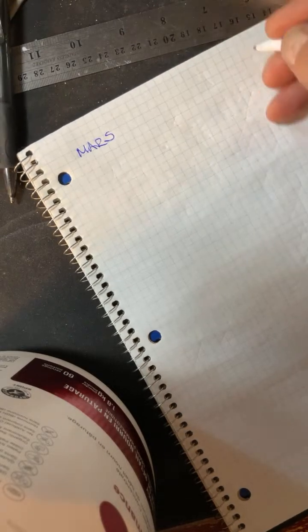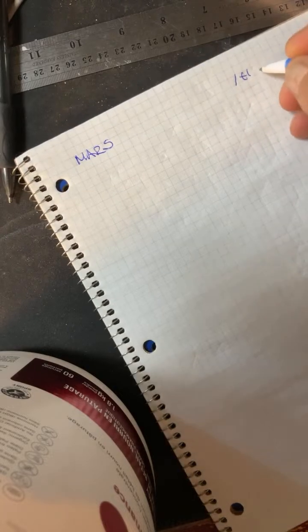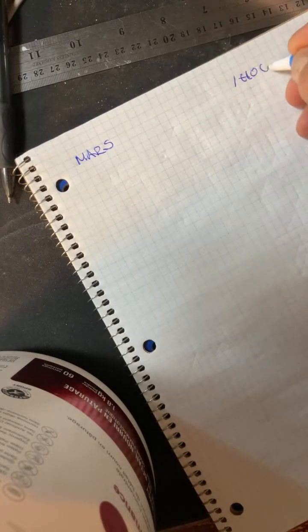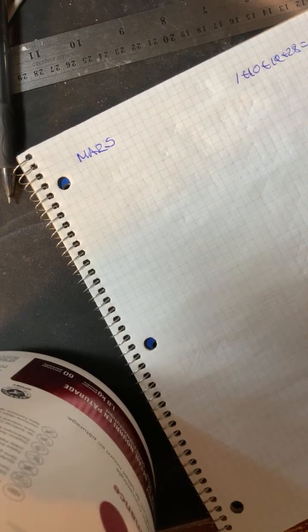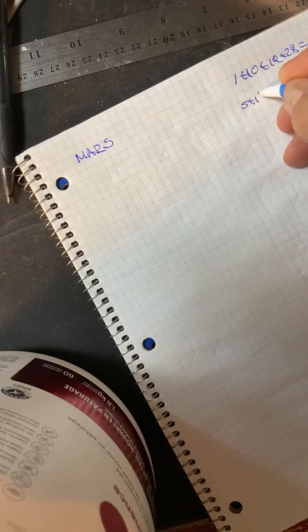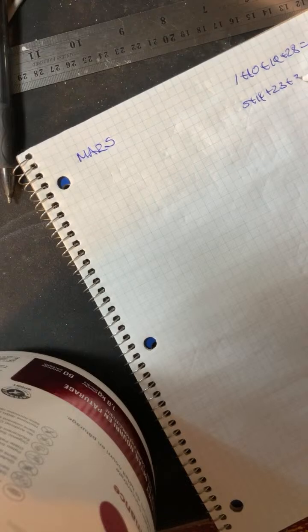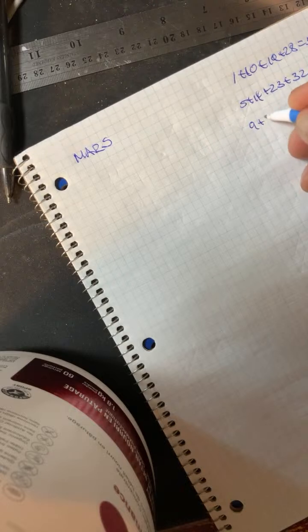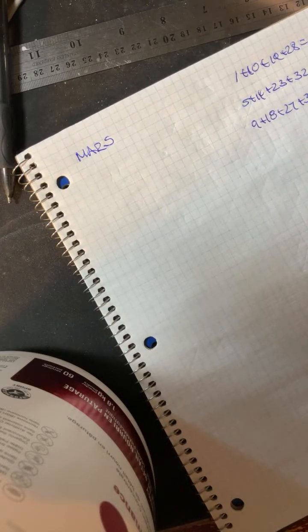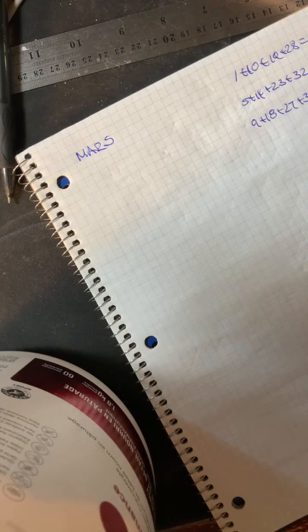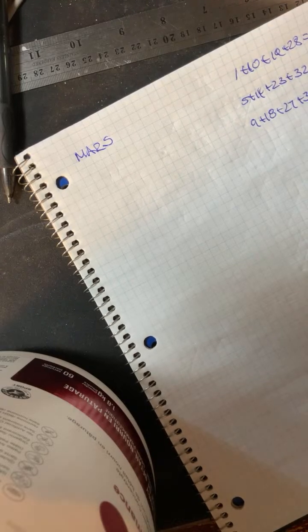And number 5: 1 and 10 and 19 and 28 equals 58. 5 and 14 and 23 and 32 equals 74. 9 and 18 and 27 and 36 equals 90.